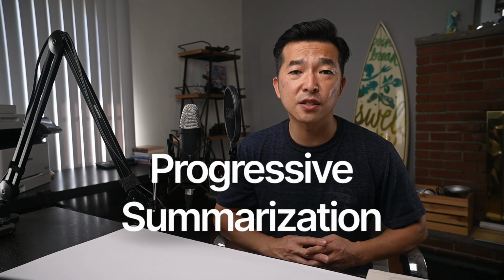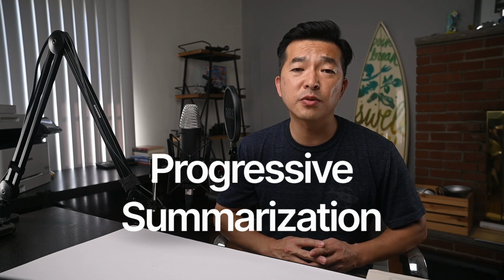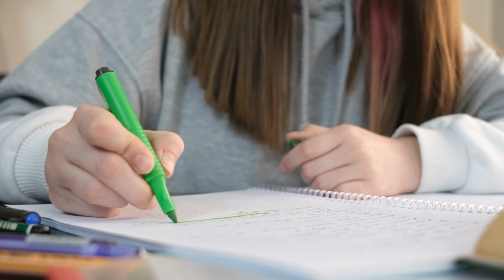For capture notes, Tiago suggests the progressive summarization technique. This technique involves multiple layers of summarization using highlights, bold, and underline text formats to gradually distill the most important ideas and insights into a concise executive summary.